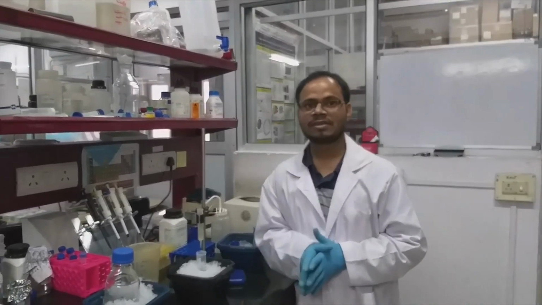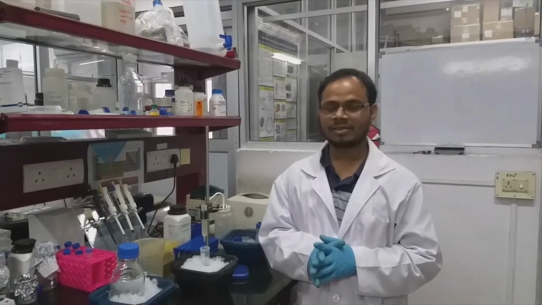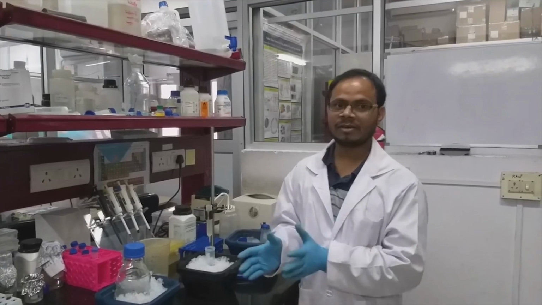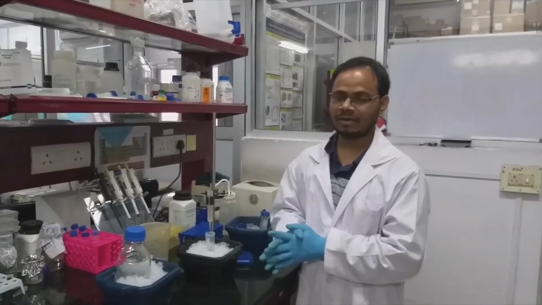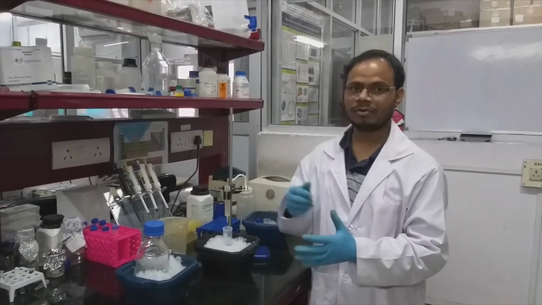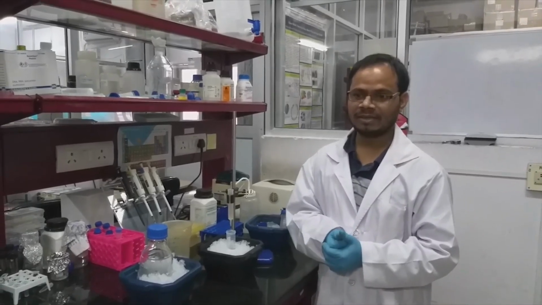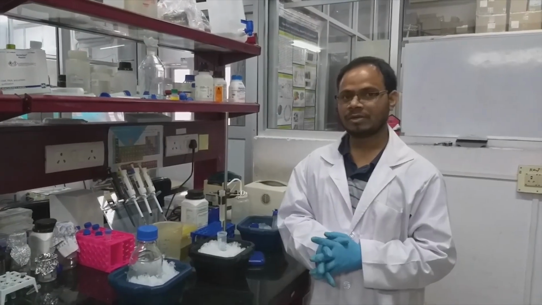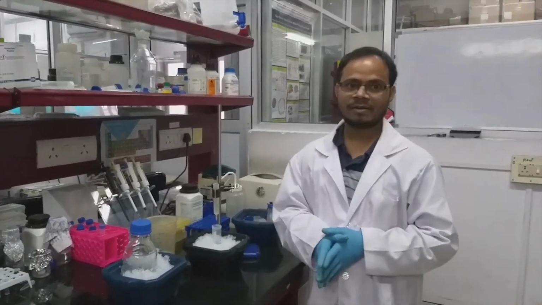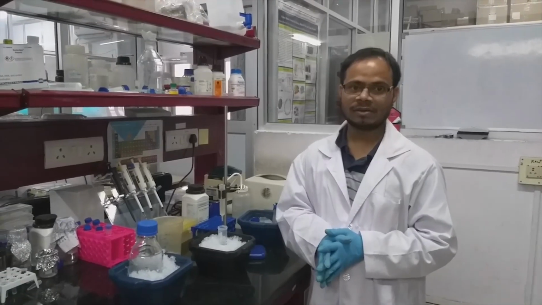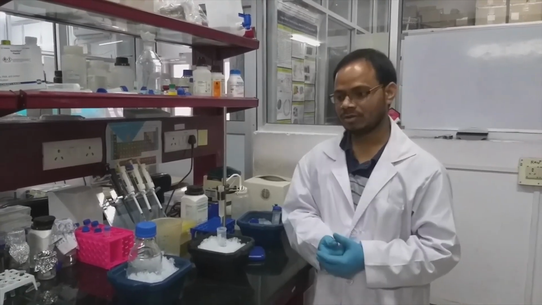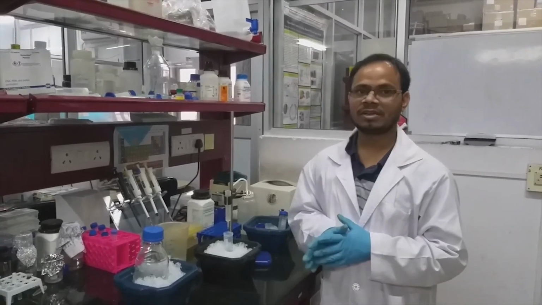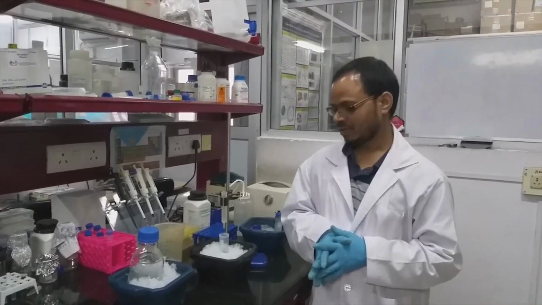For all these buffers, the pH should be adjusted beforehand. It's not like you first take the lysis buffer and then add imidazole, because that may increase the pH of the buffer. So after compiling all the lysis buffer with the imidazole, then we have to adjust the pH so that throughout the procedure the pH won't change.